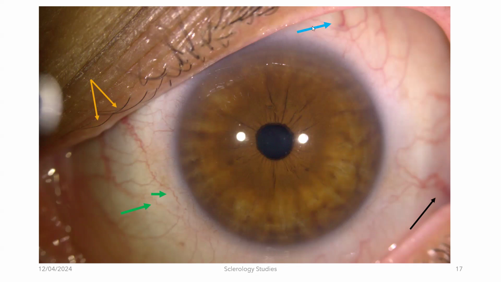The blue arrow is showing us this vessel, which is up in the area of the medulla.